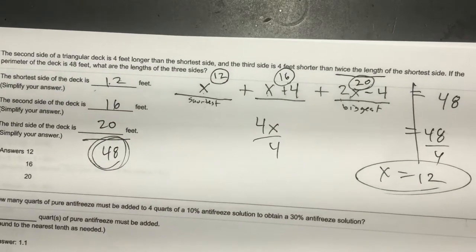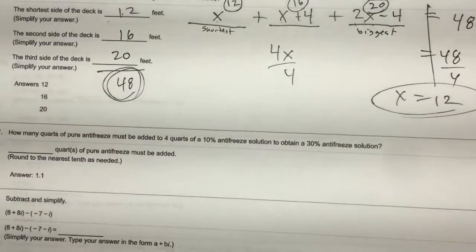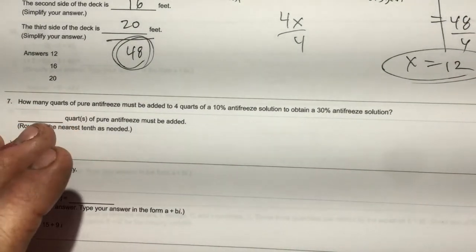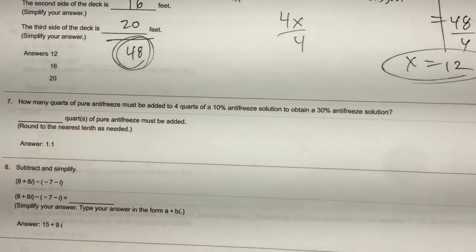All right. Now, I'm pretty sure that was on the test too. So make sure you know how to do that one. Now here you go. This one's one that causes a lot of trouble for people. Number 7.